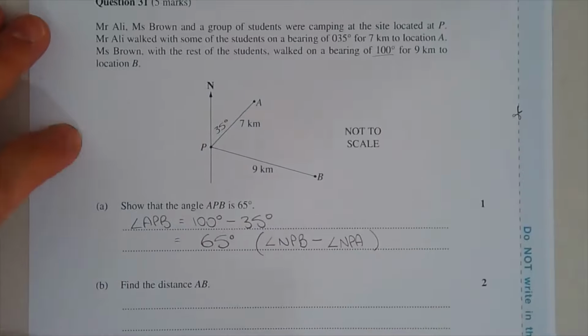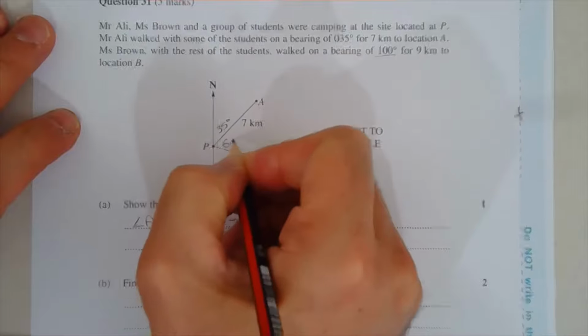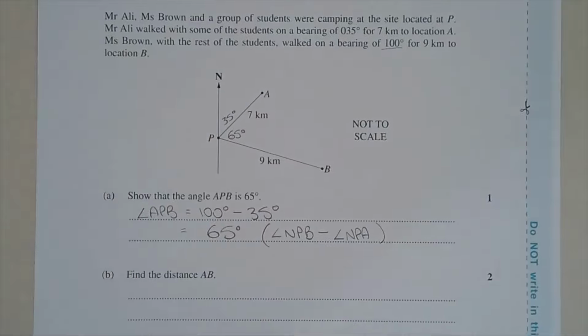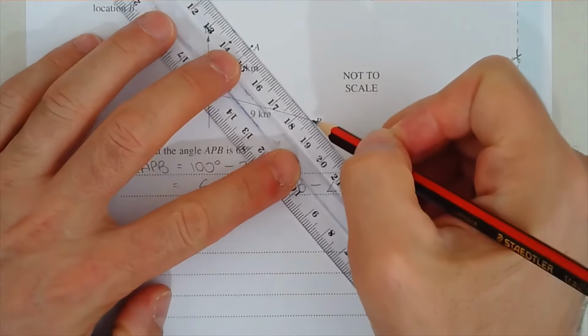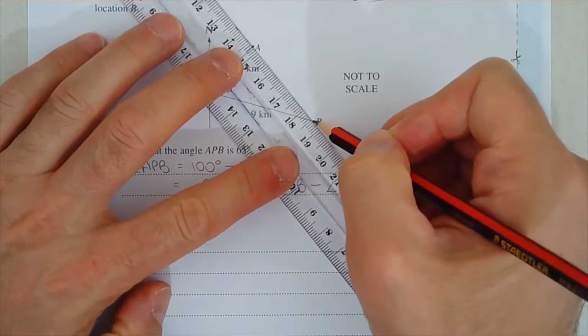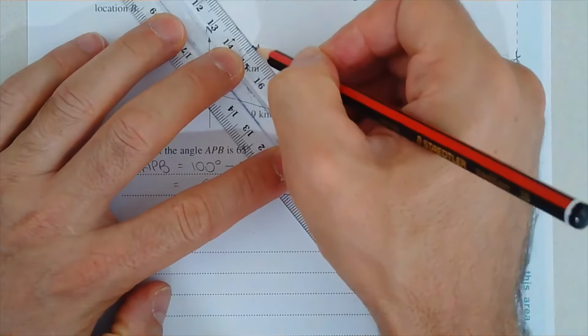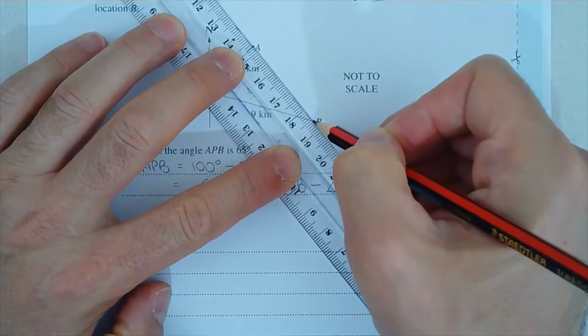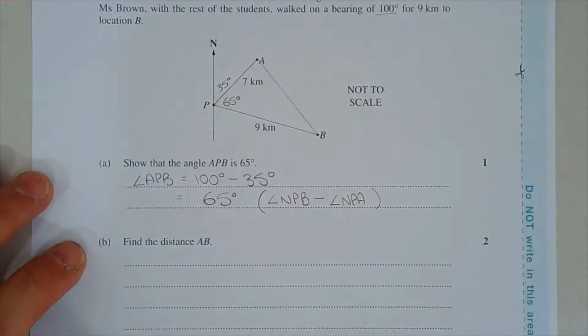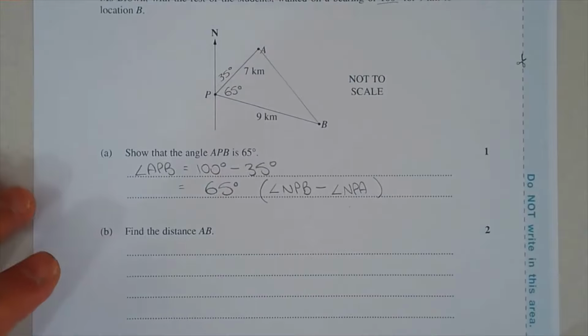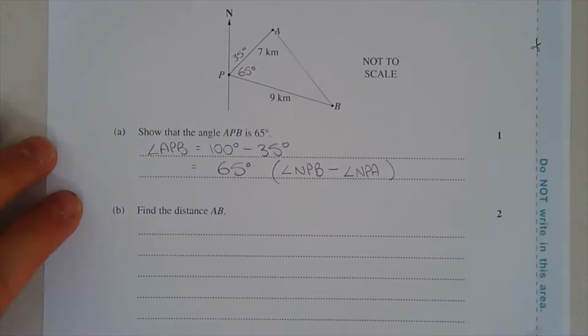Just before we do that, I might just mark in the 65 degrees there. We want the distance AB, so let's draw that in on the diagram, lightly with pencil. I would highly recommend that you use pencil at this point, just in case you make a mistake, you can always rub it out. If you use pen and make a mistake on the diagram, it may ruin your diagram.